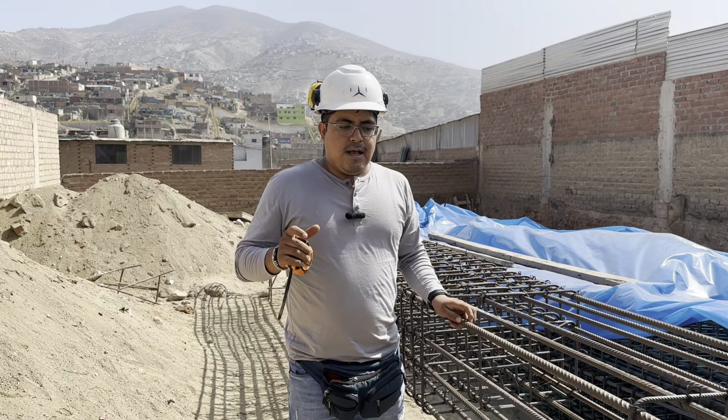For example, in this column I have a section of 70 centimeters by 50 centimeters. For example, in the highlands in Peru, we probably need only 35 for a structure similar to this project.